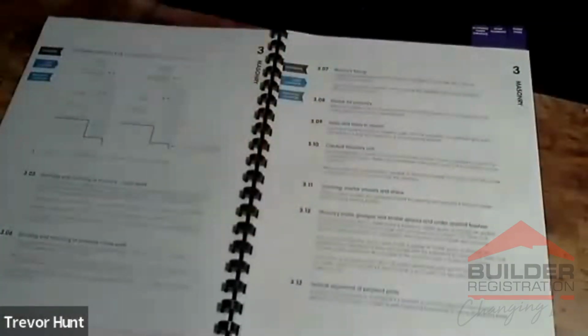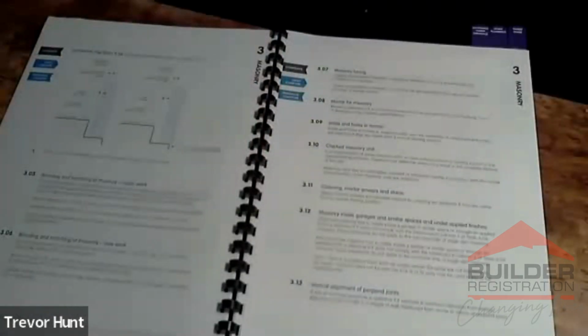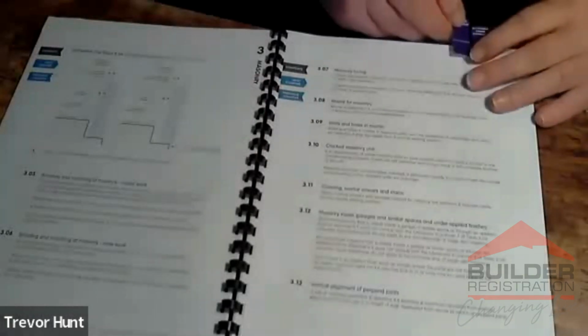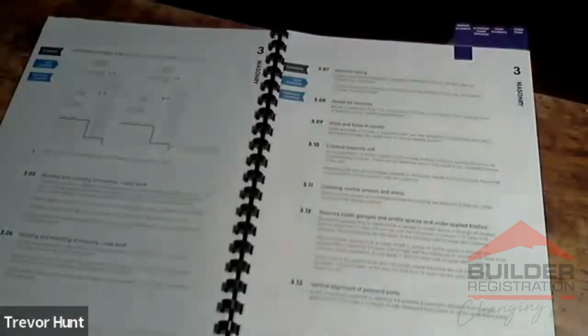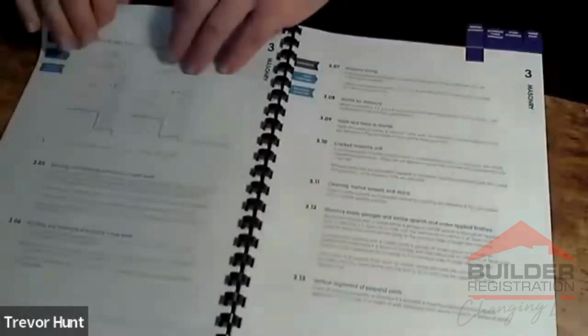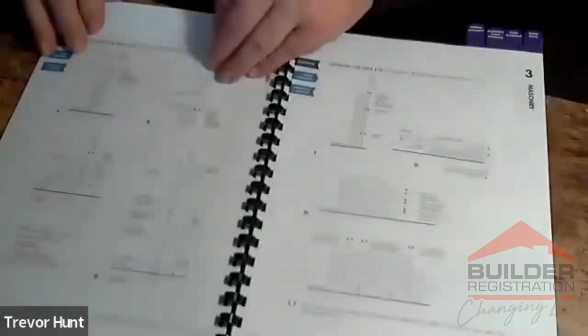On page 31, I'm just putting in the tab of hip end alignment. Hip end alignment is going in on page 31.